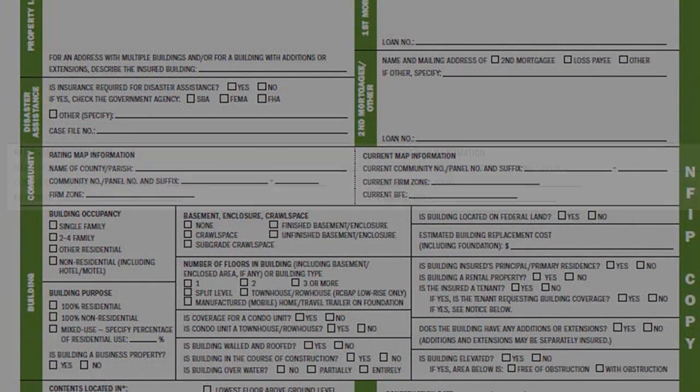Let's take a look at the preferred risk policy application. Let's enlarge page 2, and we see that policies originally issued in B, C, or X zones and renewed under the PRP eligibility extension must have the current and previous flood maps to document the building's continued eligibility. The preferred risk policy application is found on page 21.